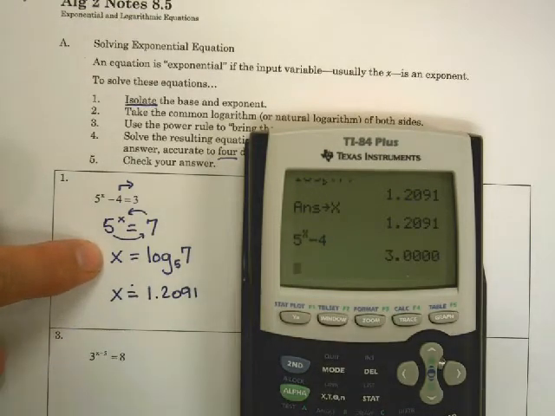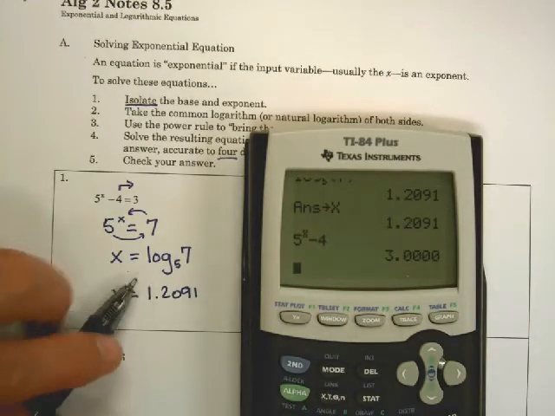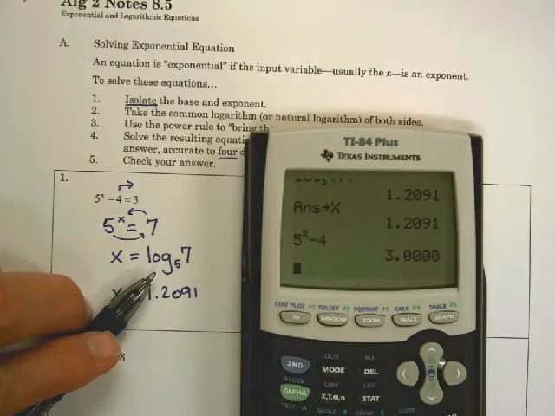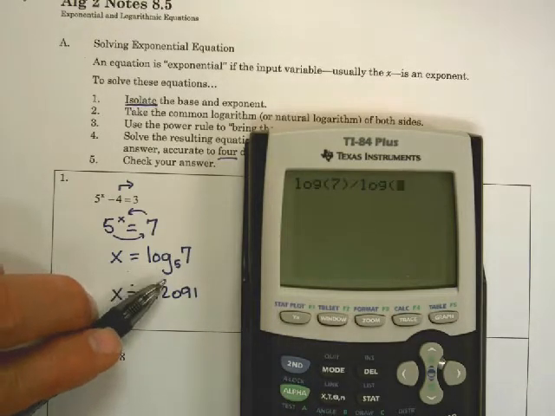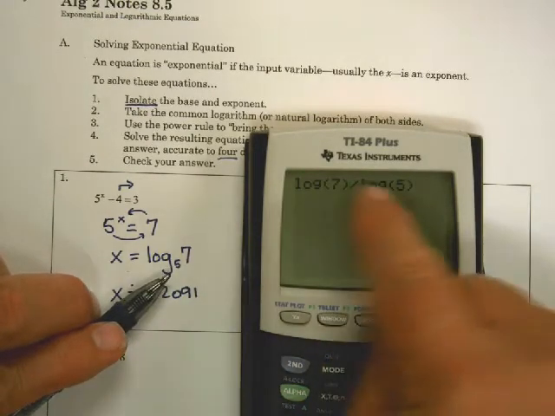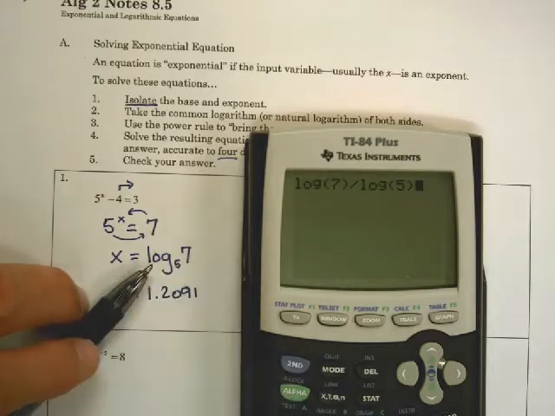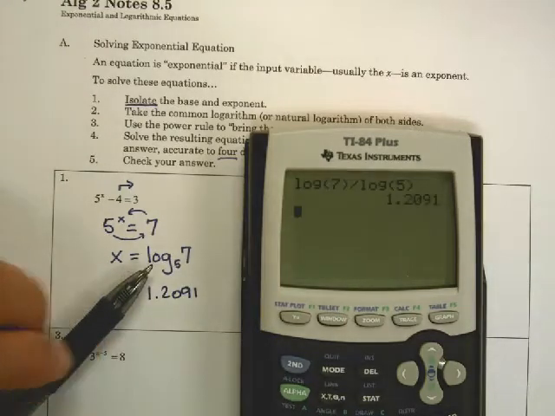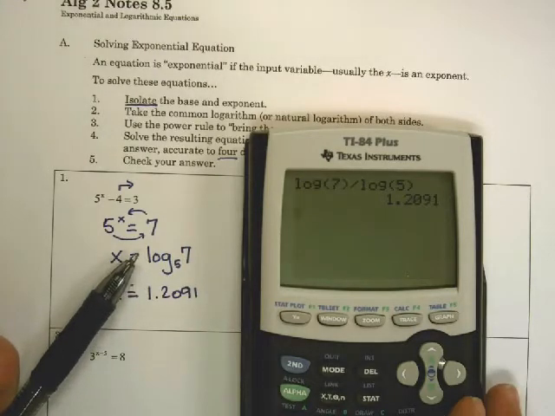Now, if you're working with a TI-83, you're going to have to type this one using the change of base formula, and it would look like this. Common log of the big number, 7, divided by the common log of the base 5. So these are both base 10, but we're using base 10 to find base 5. And you get the same answer, 1.2019, which then you would store and check.